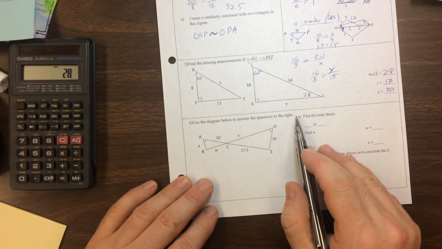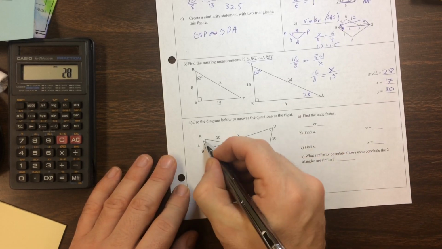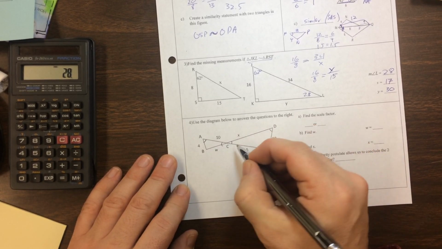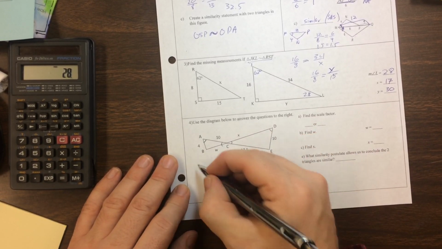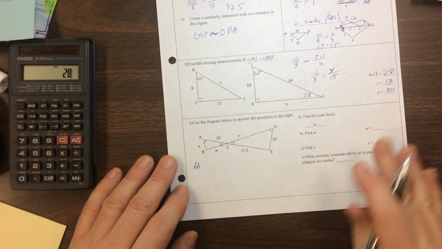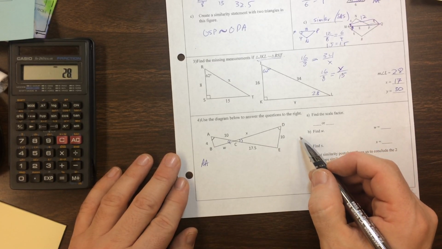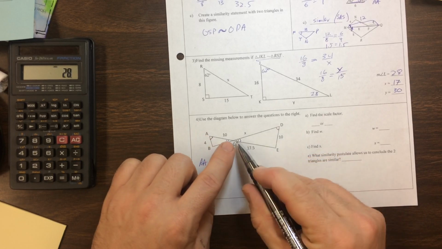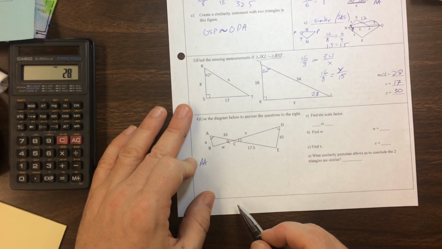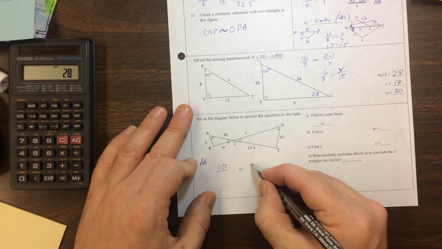Use the diagram below to answer the questions to the right. Find the scale factor. So let's look. I have angle. I have angle. So I have angle-angle similarity. Now I have to match corresponding sides. So since these angles are similar, that must mean 10 and x are corresponding sides. So I'm going to have 10 over something must equal x over something.